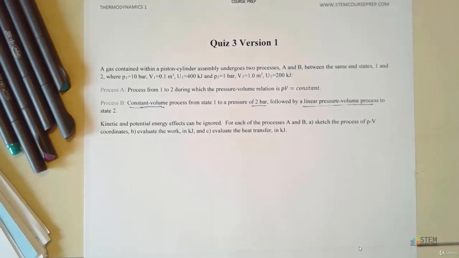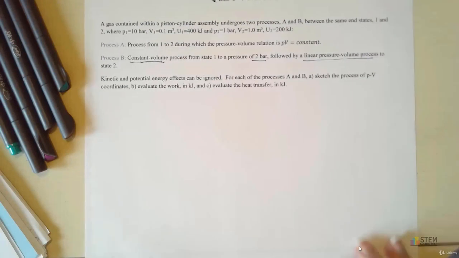We're going to ignore the kinetic and potential effects, and then for each of these processes we're going to sketch the process on our PV coordinates, and we'll look at work and the heat transfer. Okay, so let's first do part A, and we'll draw this out on the diagram.